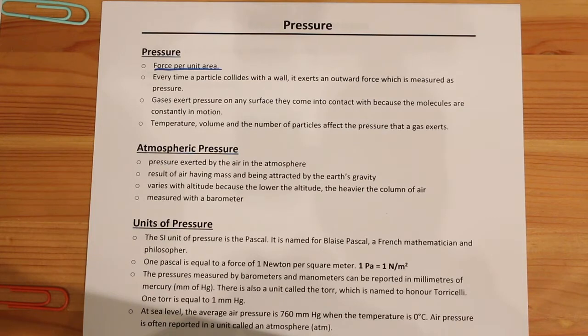That's what it says on page 14 here. Every time a particle collides with the wall, it exerts an outward force which is measured as pressure. Gases exert pressure on any surface they come into contact with because the molecules are constantly in motion. Remember that from the kinetic molecular theory.